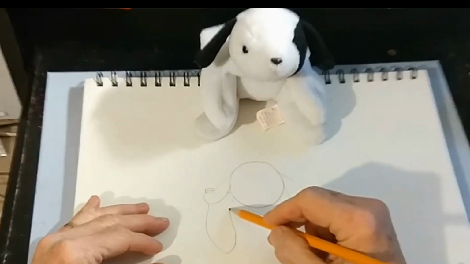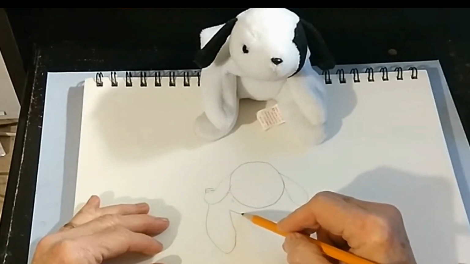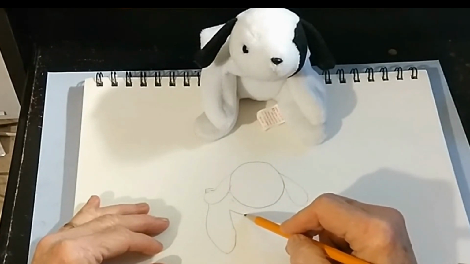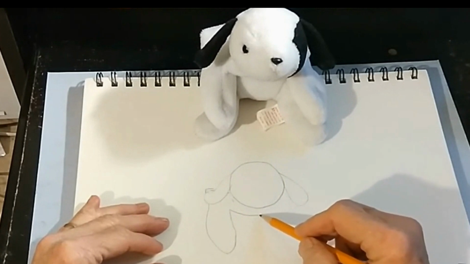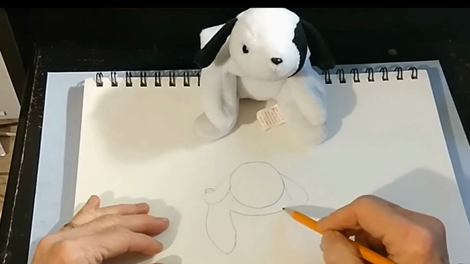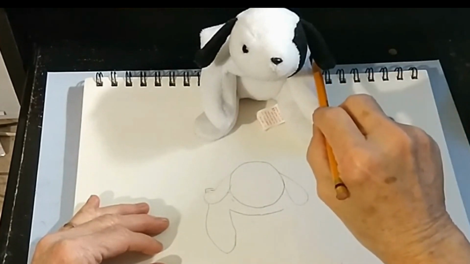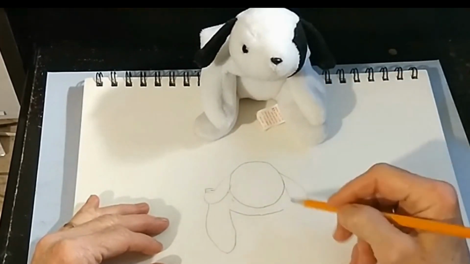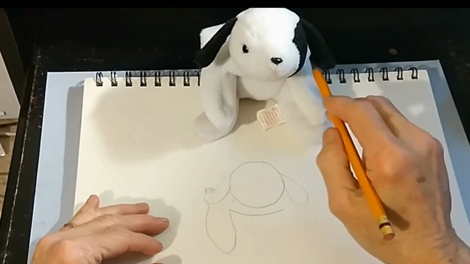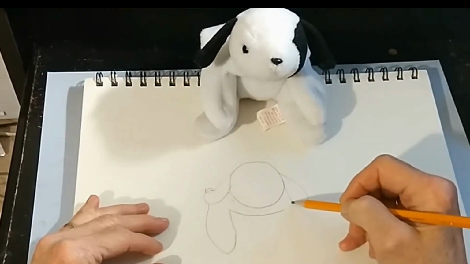And then right here it has a curved line that goes over like this. From where you're looking, you can't really see the bottom of it, but from where I'm sitting, I can see it's a little bit different.